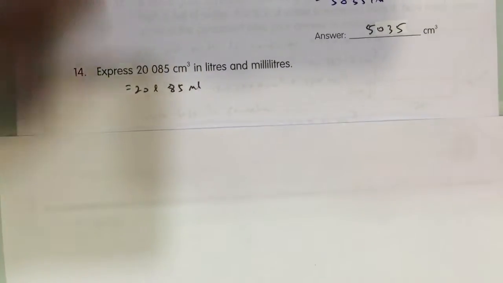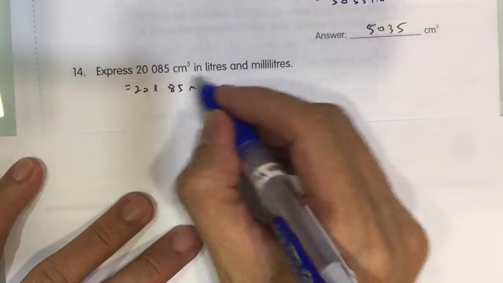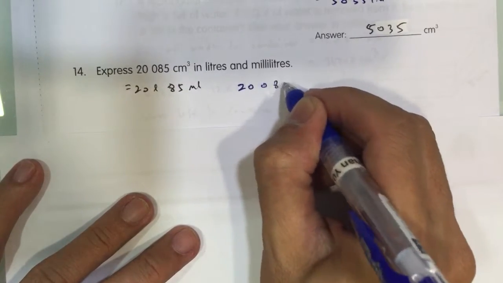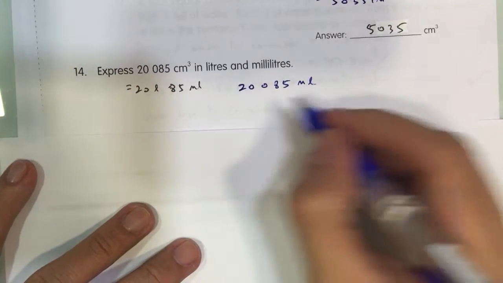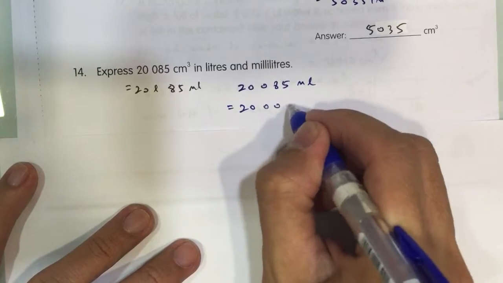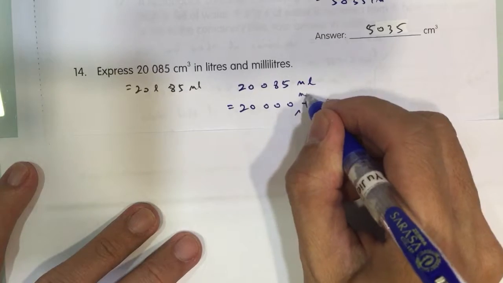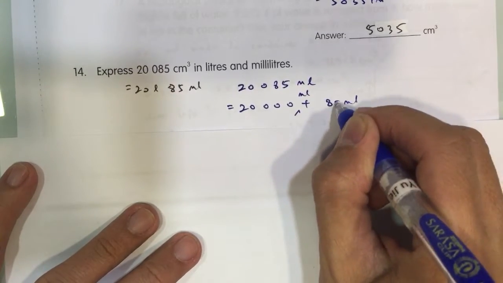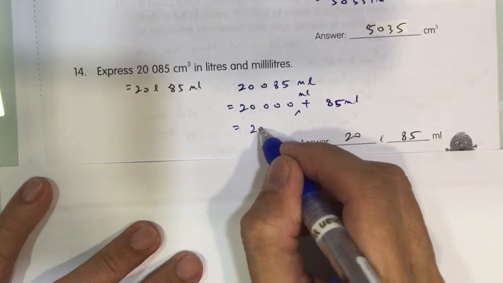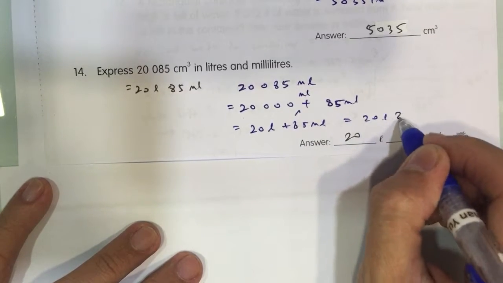Express 20,085 cm cube in liters and milliliters. So again, this is 20,085 ml. You can break up, I can do this way, 20,000 plus 85 ml. So this one is 20 liters plus 85 ml. So total I have 20 liters and 85 ml.